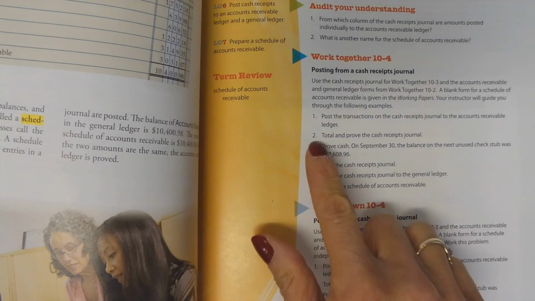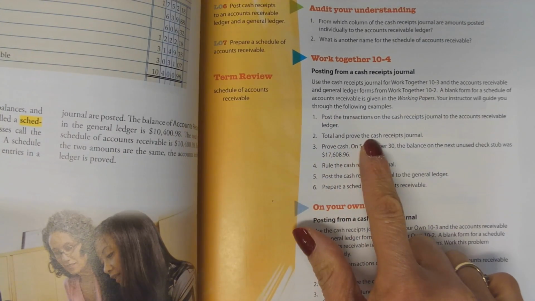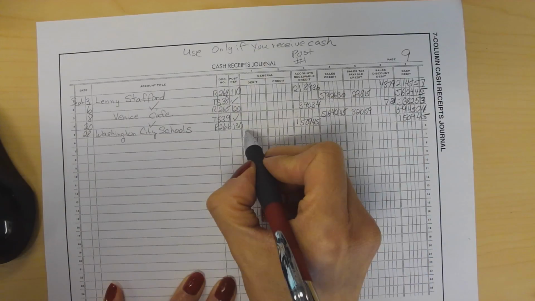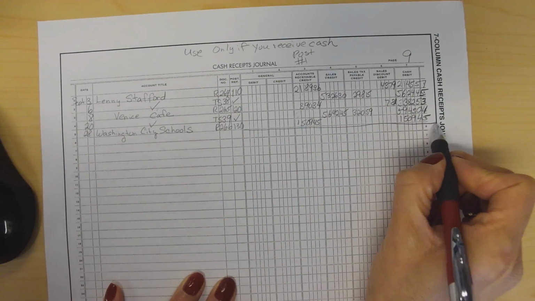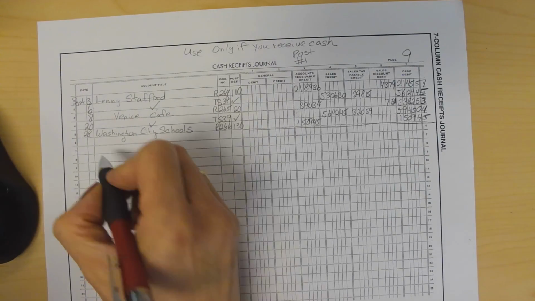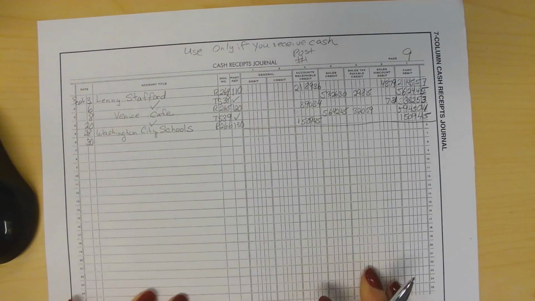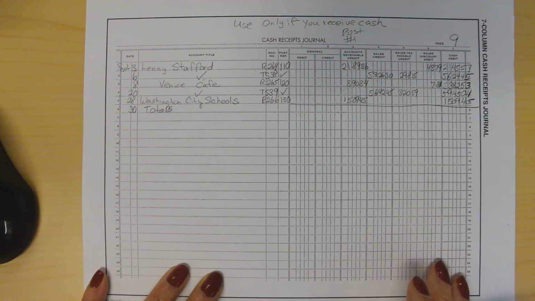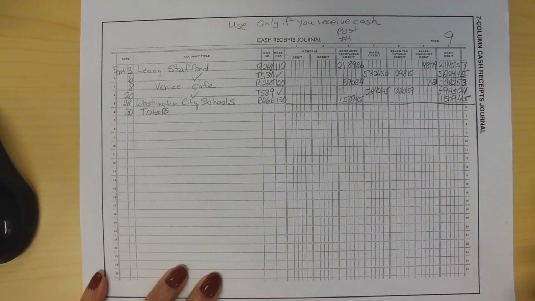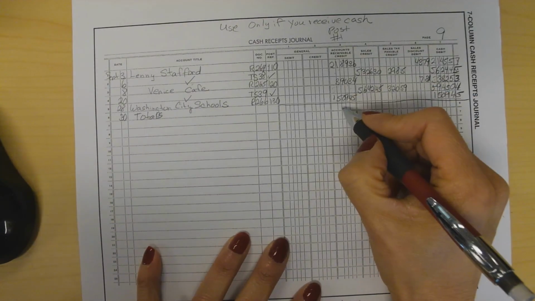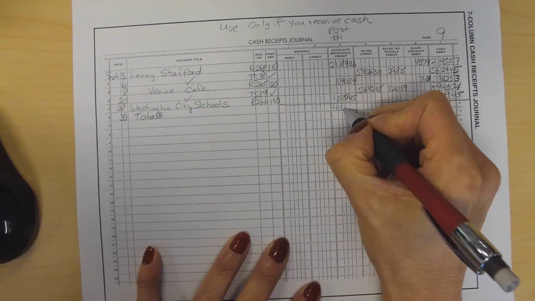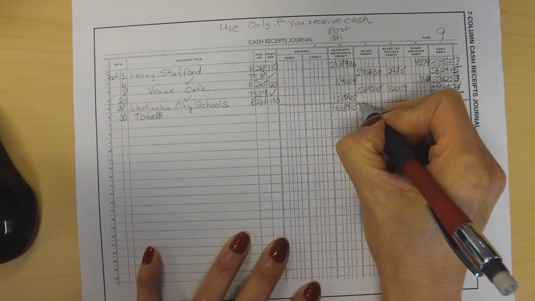Our next step, it says in instruction 2, total and prove the cash receipts journal. So step number 2 then means that we will single rule underneath all of it. Now we don't single rule over here. We will write the 30th, which is the last day of September, and the word totals. And we're going to add up our columns. When I add up this first column here, it would be $4,089.15.